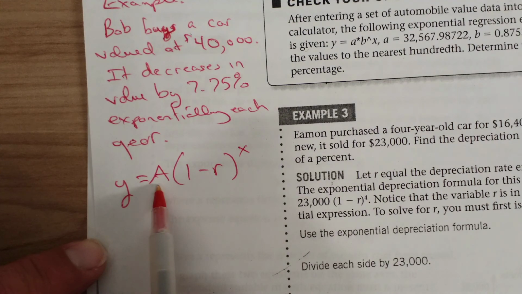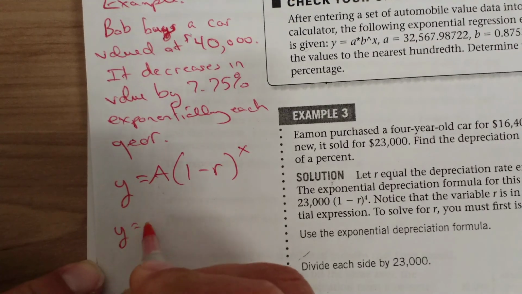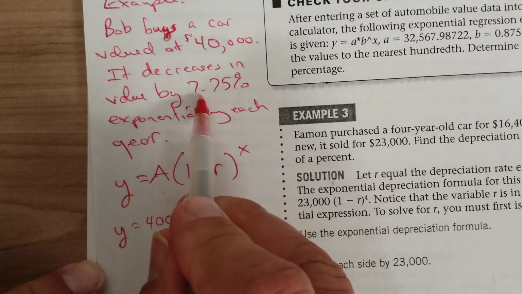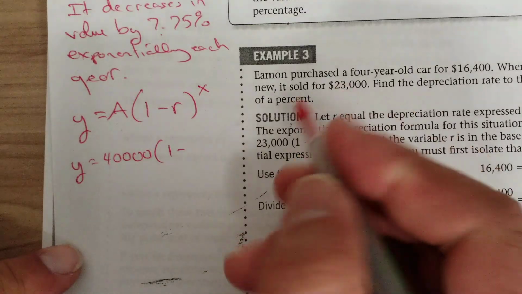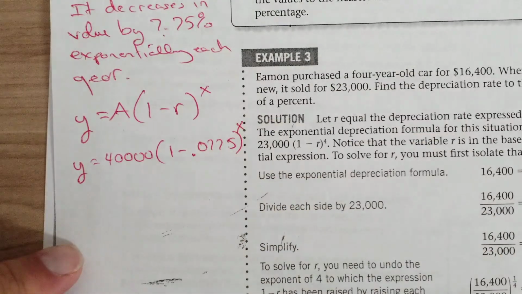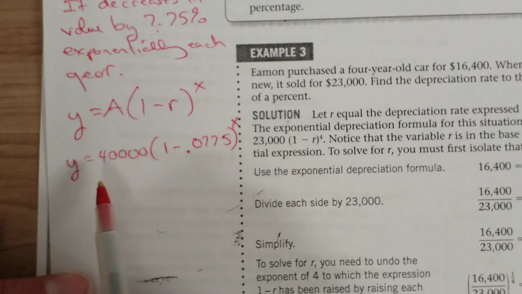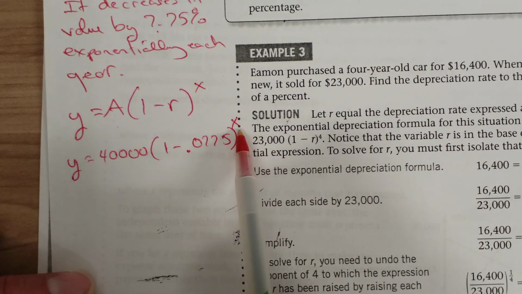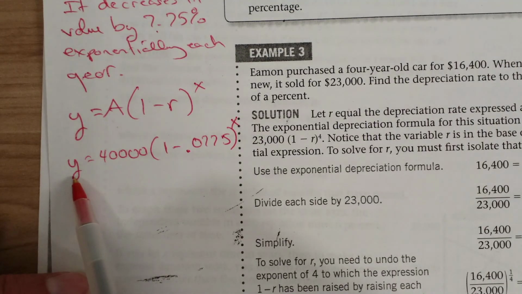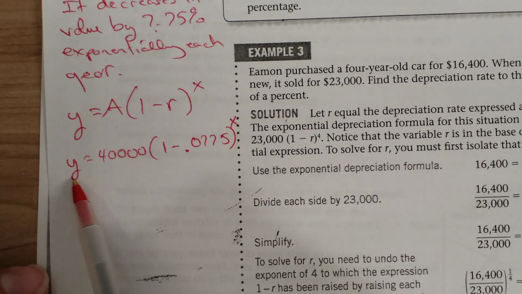I know that the beginning amount was 40,000, which is a. And the rate is 7.75%. So as a decimal, that would be 0.0775. And all of that is to the x power. So what the x and y stand for: the x is the number of years. So if I want to see what the value of this vehicle is after 5 years, I would just plug a 5 in here for x and simplify all of that to get my ending value. That's what y stands for, your ending value.